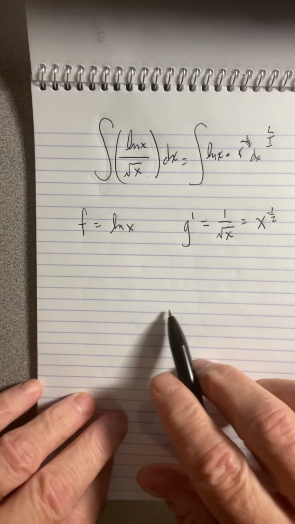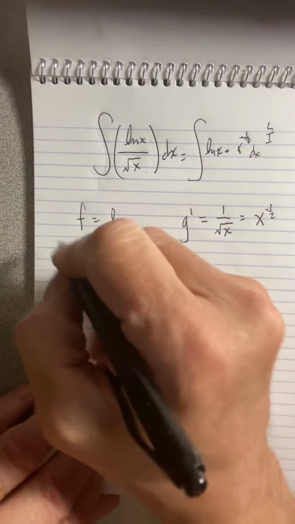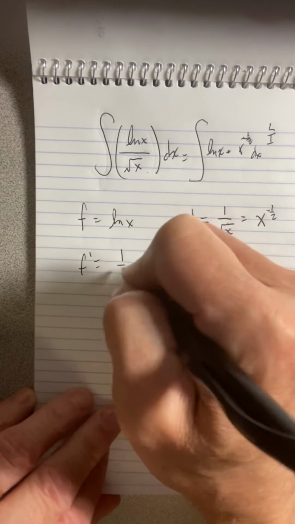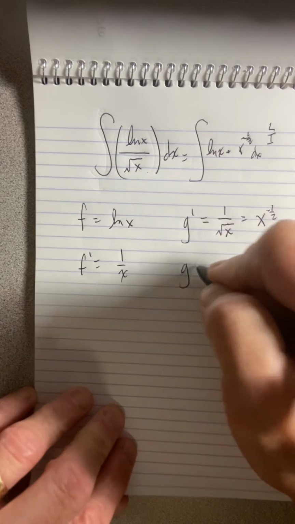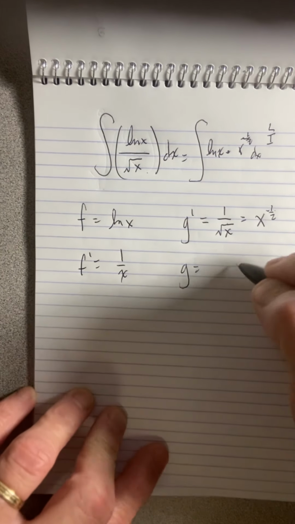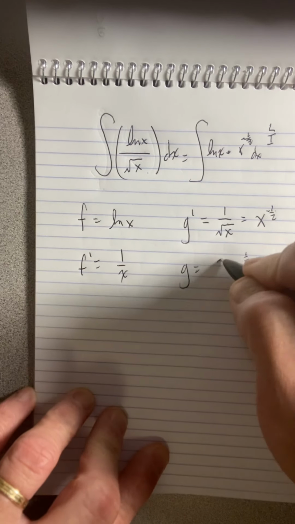So anyway, now I'm going to get the derivative of f. That's easy, the logarithm rule. And I'm going to get the antiderivative of g, and I can use the power rule. Add 1 to the power, you get x to the 1/2, and put the reciprocal out front.